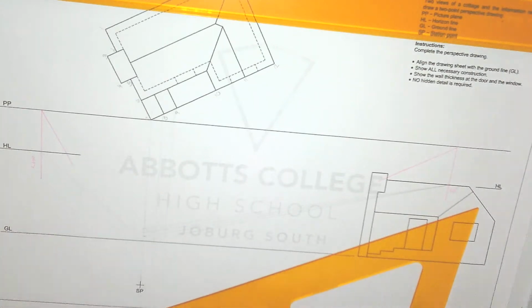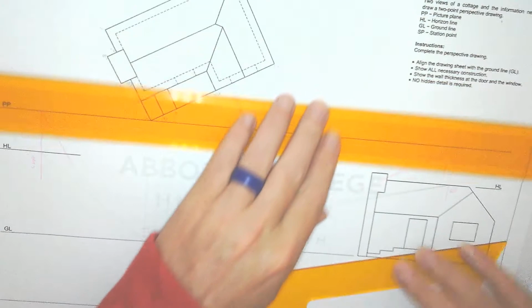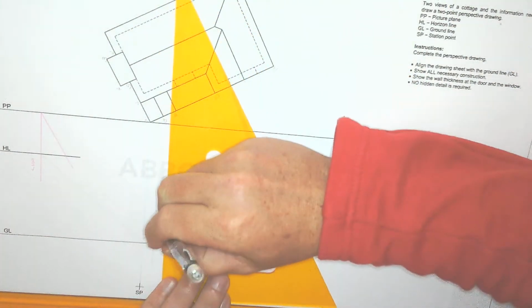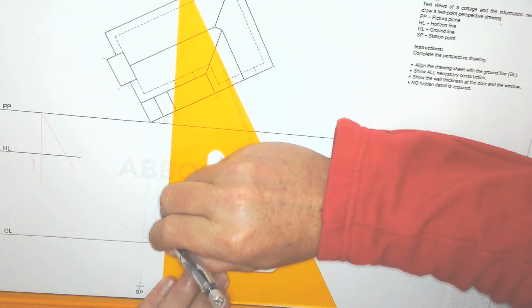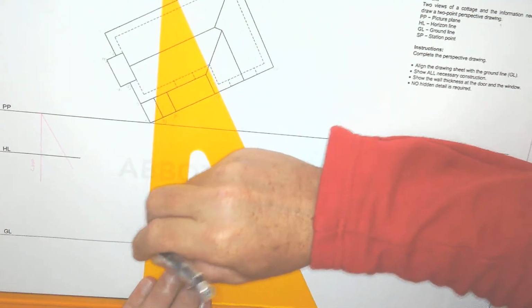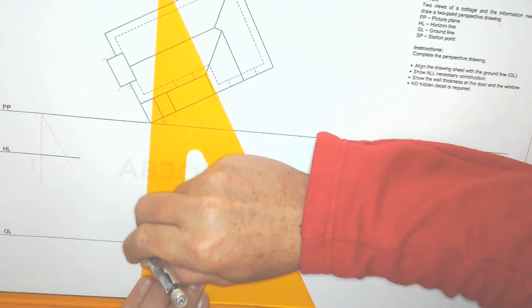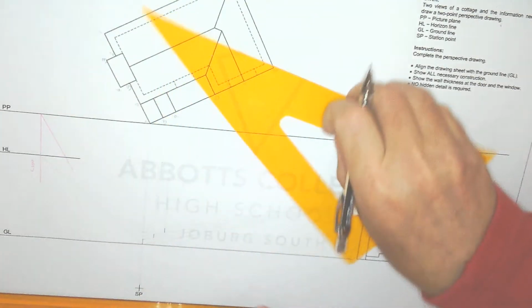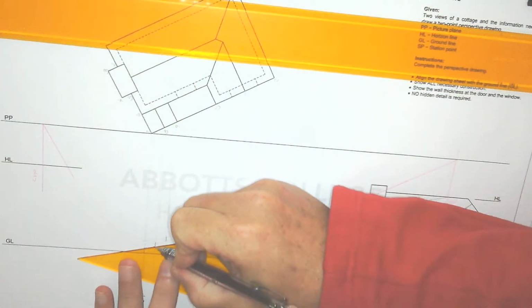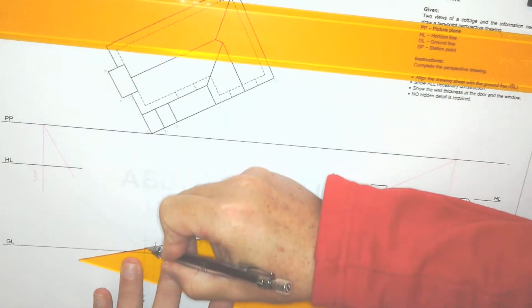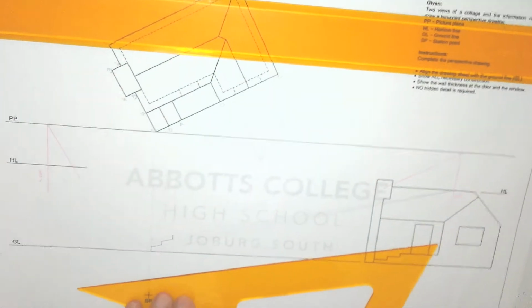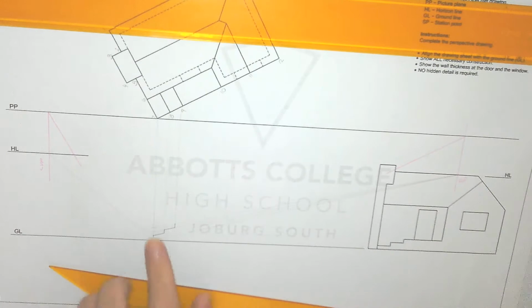So all we're going to do, quite simply, we know that is where 9 ends, 8 ends, 7. Just going to come along and make them darker. All going off to my vanishing point.